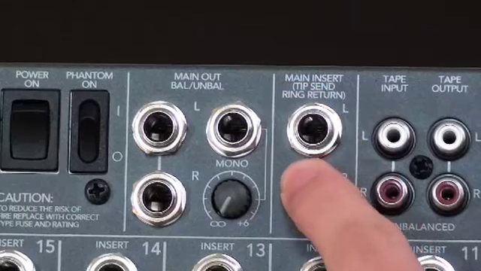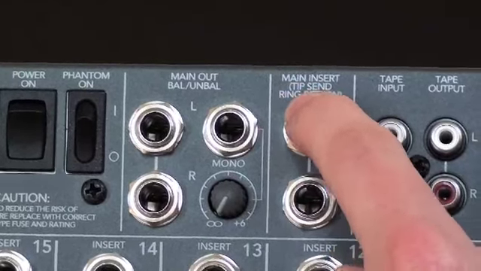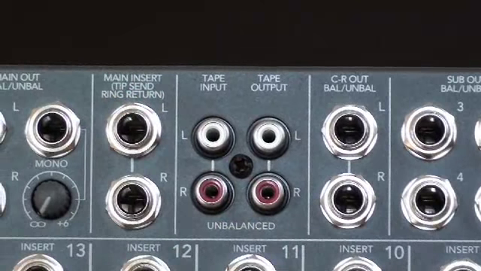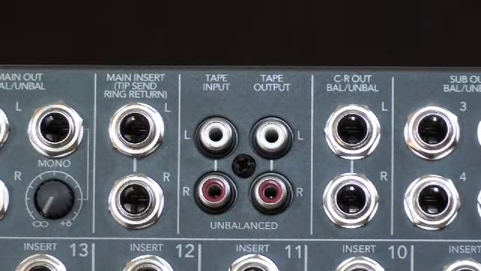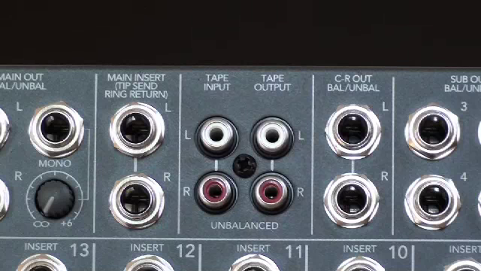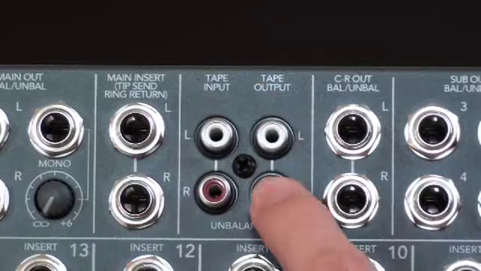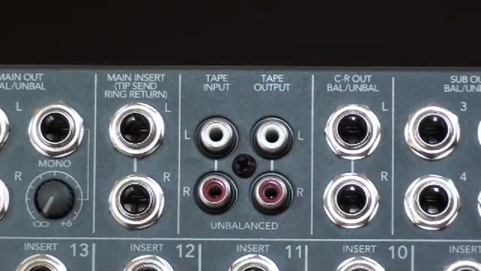We have another insert point here, stereo. So we have our insert point for the left side and insert point for the right side for our main mix. It's very common where you want to insert a compressor or some other type of dynamic-based effect into the master fader and affect the entire mix, as opposed to the insert points here, which only affect each channel individually.